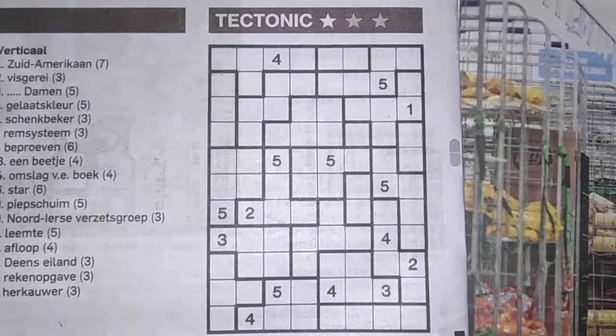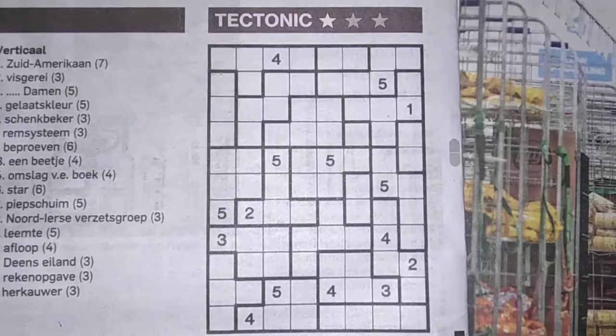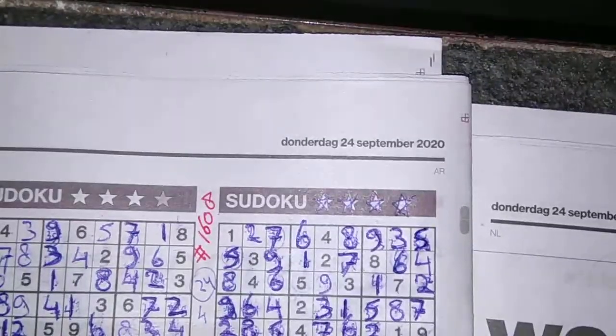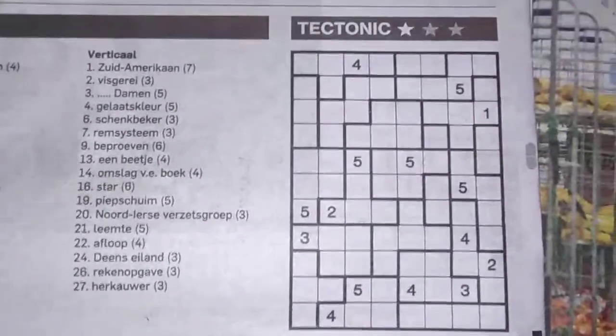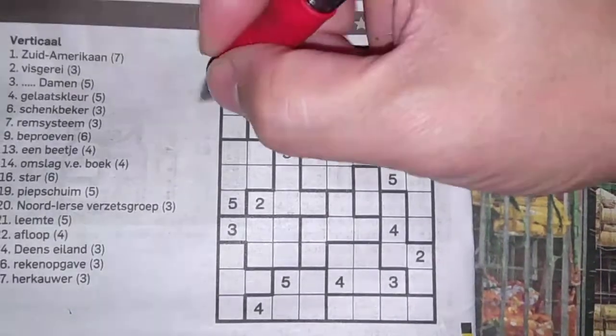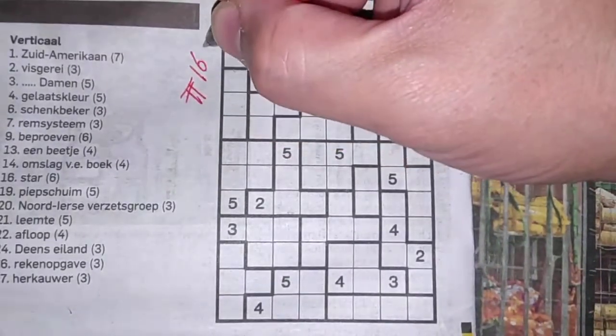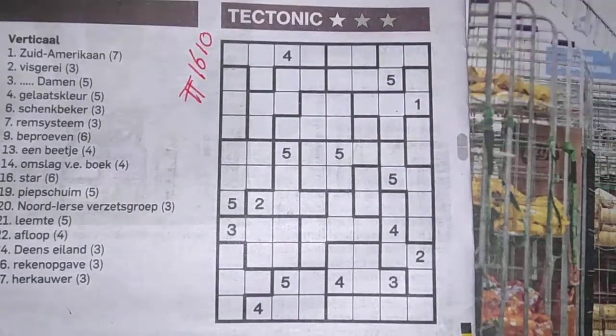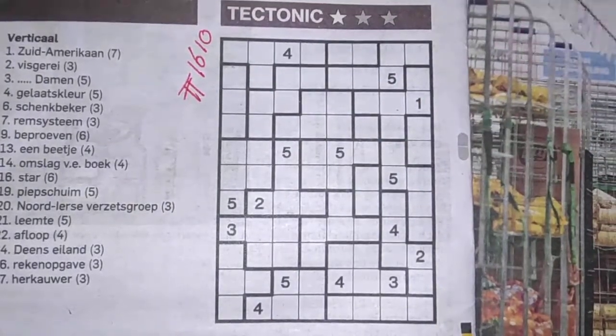Hi there. Yes, we are back with the last two Sudokus. Tectonic with 1 star and 3 stars. In this edition of today's newspaper of Thursday, September the 24th, 2020. And this Tectonic will be number 1610. So let's get started.